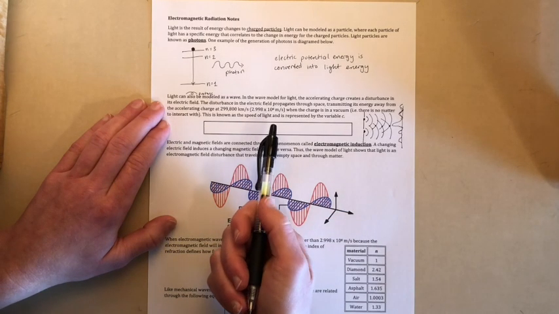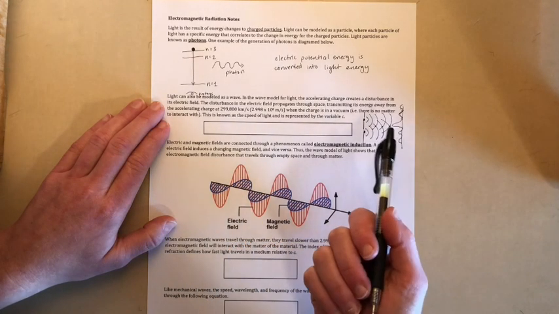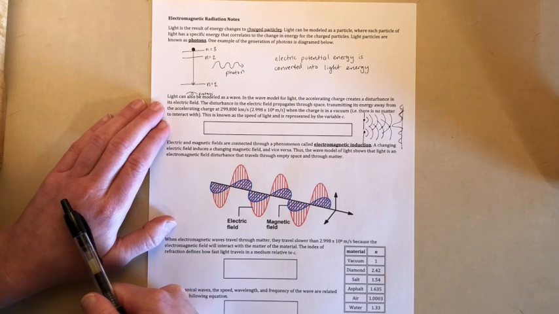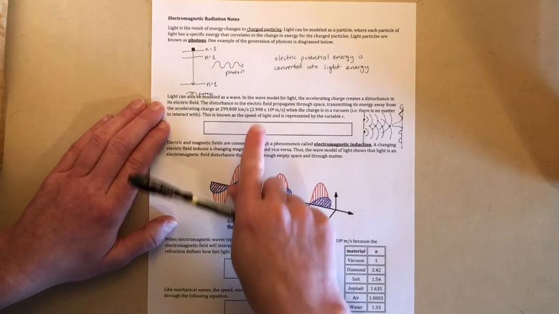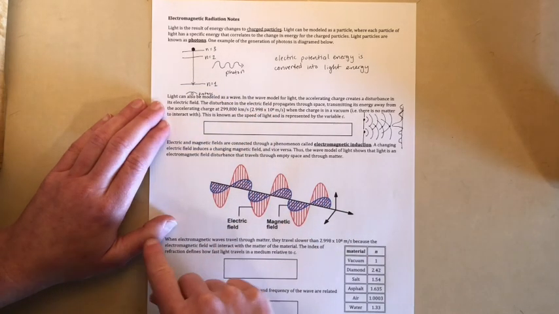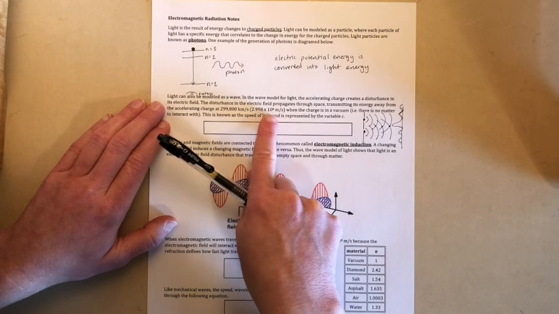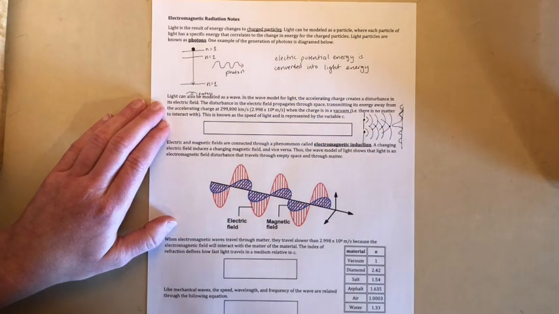And then in the wave model for light, an accelerating charge creates a disturbance in its electric field, and the disturbance in the electric field propagates through space. It transmits energy away from the accelerating charge at a specific speed. I'm not sure if we have a good theory as scientists for why all light, or all electromagnetic radiation, travels at the exact same speed in a vacuum. I will note that that's in a vacuum.